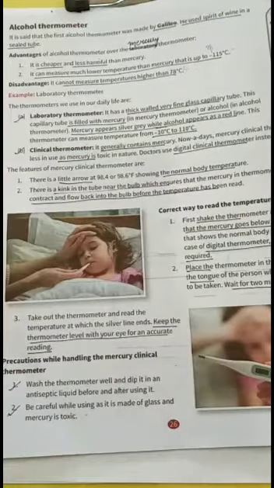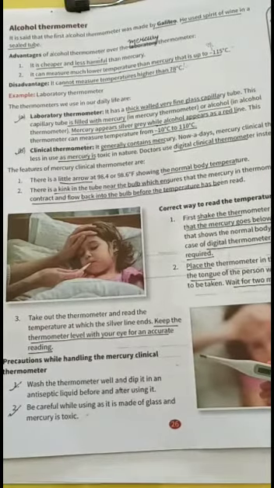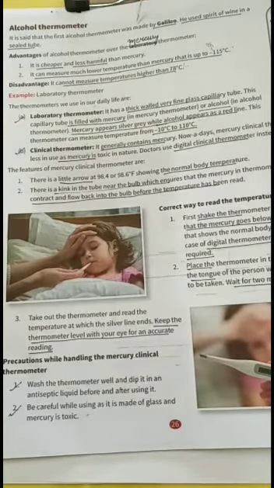The third type of thermometer is the alcohol thermometer. The alcohol thermometers were made by Galileo. He used spirit of wine in a sealed tube. This is a typical alcohol thermometer. Now you can differentiate between alcohol thermometer and a mercury thermometer. The knob is silvery white in case of mercury thermometer and it is red in case of alcohol thermometer. The alcohol thermometers are the laboratory thermometers.